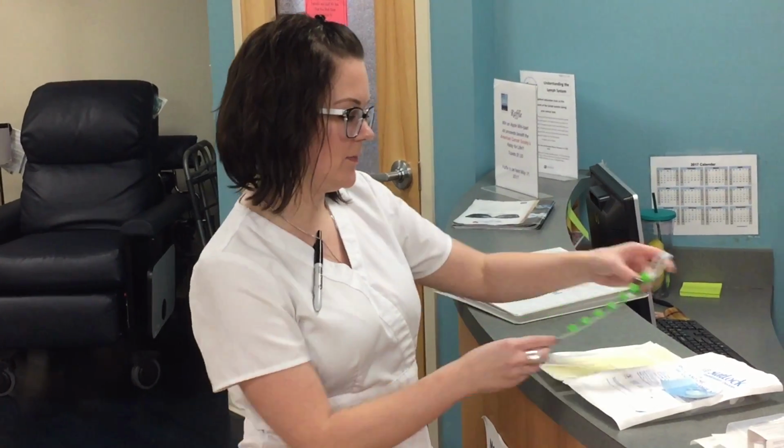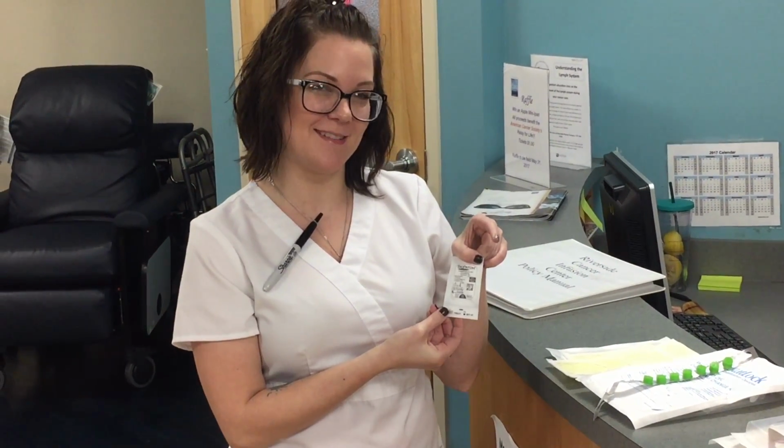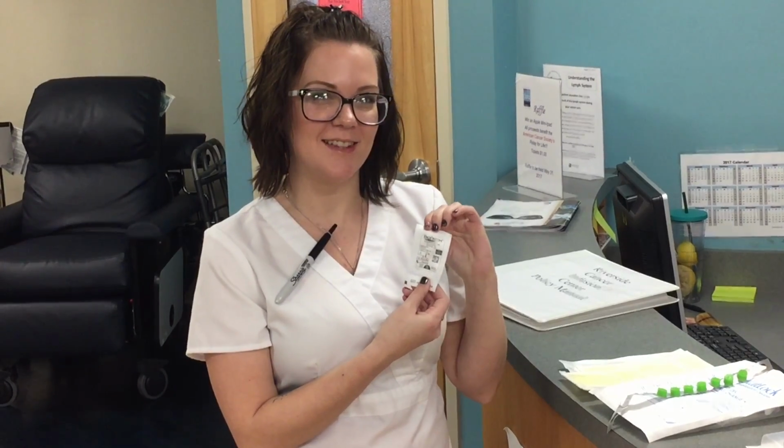Utilizing chlorhexidine impregnated supplies, such as on the end of the caps, will ensure that you reduce the risk of contaminating the central line. Also, applying chlorhexidine impregnated biopatches on the PICC line will also ensure that you reduce your risk of spreading central line infections.